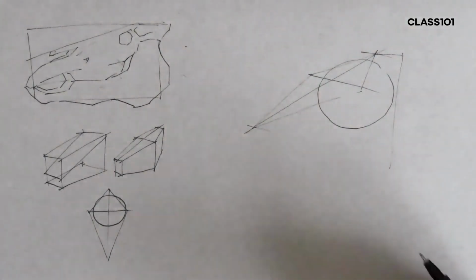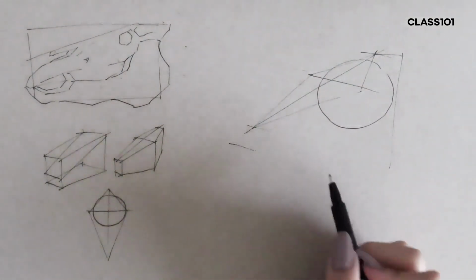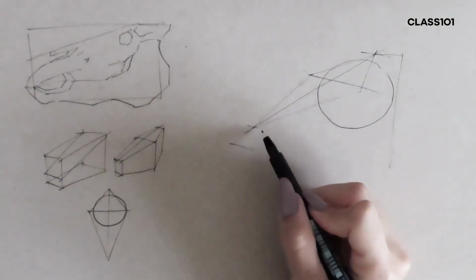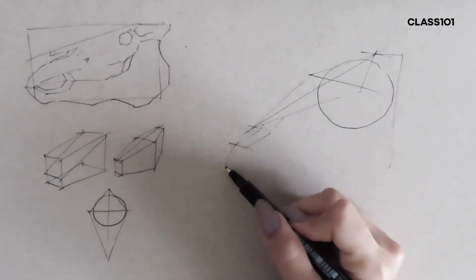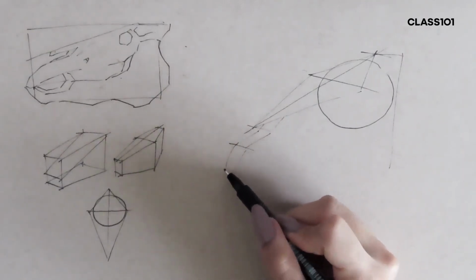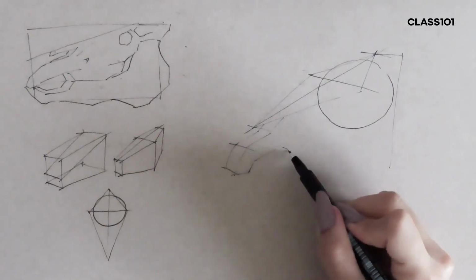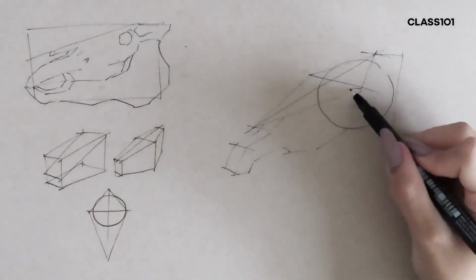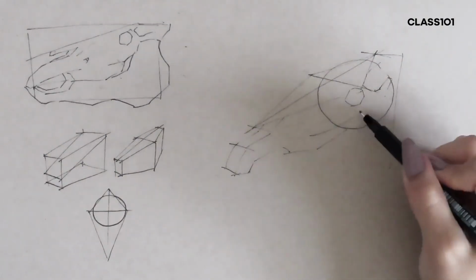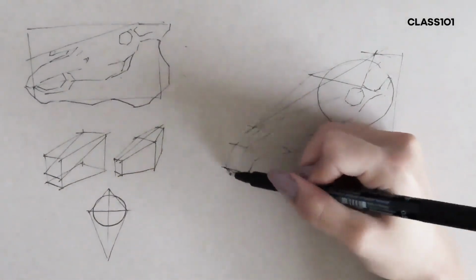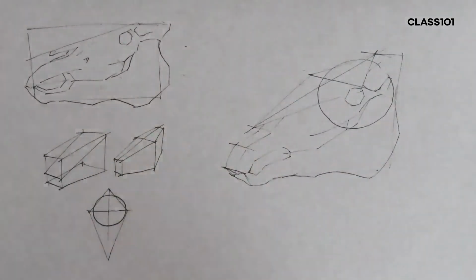And I want to make sure that all of these 3 lines are in the same perspective, and according to that perspective, I'm going to bring down the end of my nose and also the end of my upper jaw and chin. And I'm slowly going to build out the upper jaw, place the eye, and also introduce the zygomatic arch. And I'm going to build out the chin and the lower jaw as well. And now we have the base structure for our skull.